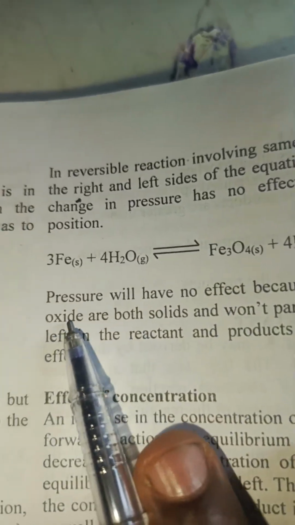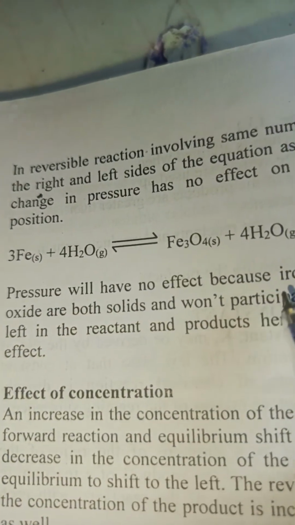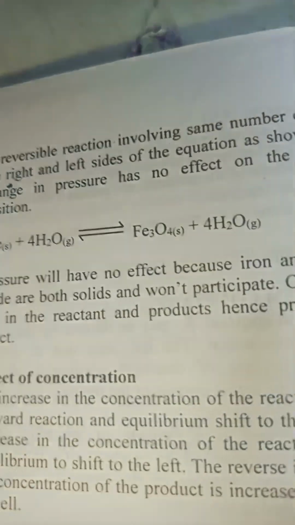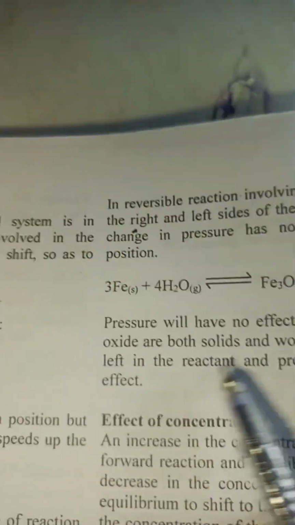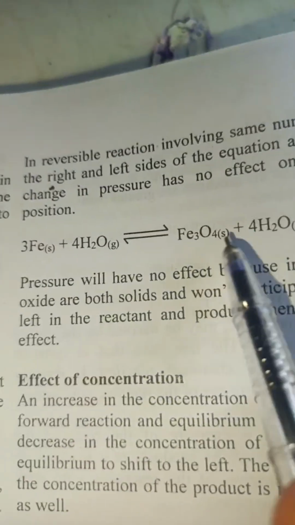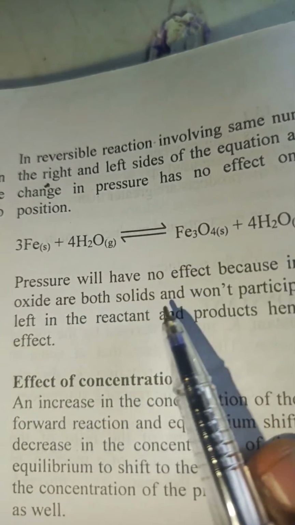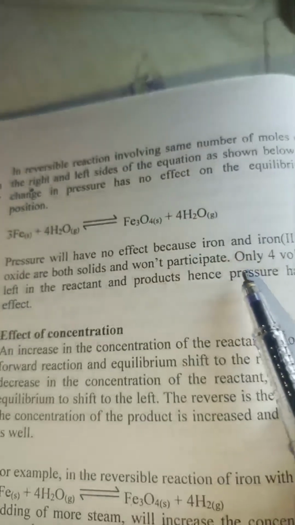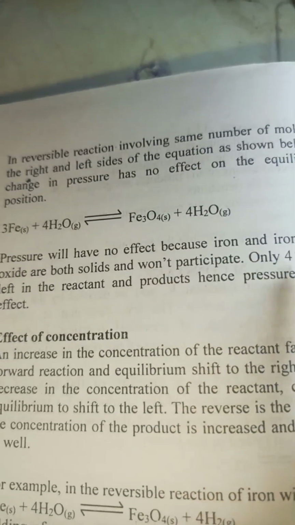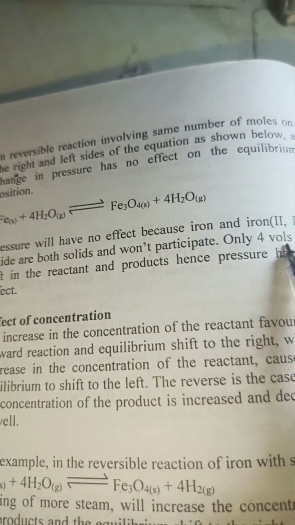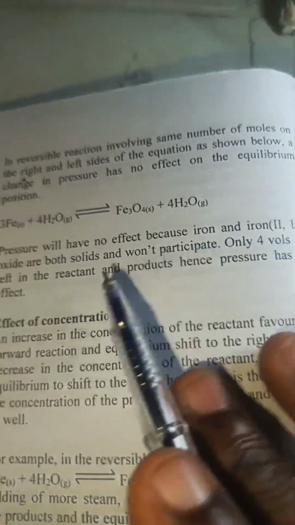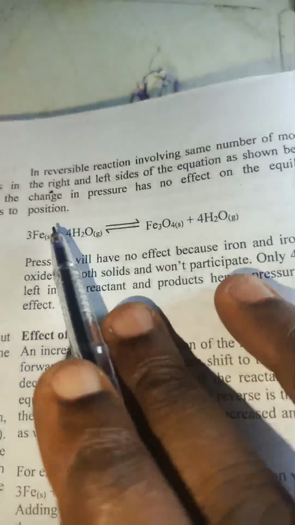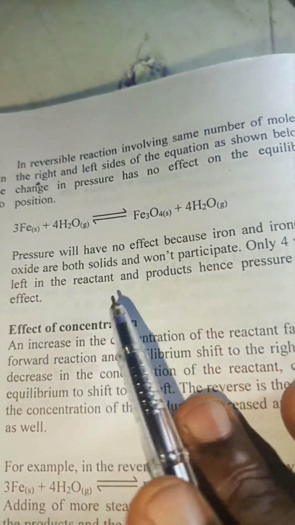You can see pressure will have no effect because iron, which is this, and iron 2 or 3 oxide, which is this, are both solid and won't participate. Now only 4 volumes are left in the reactant, and 4 volumes in the product.